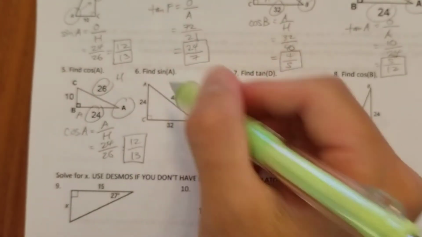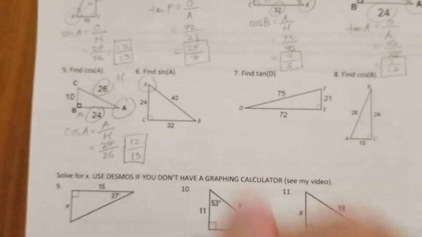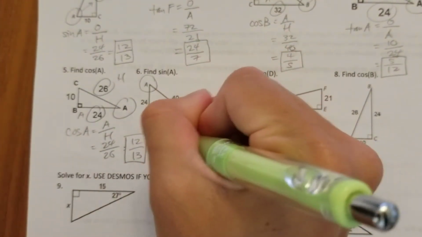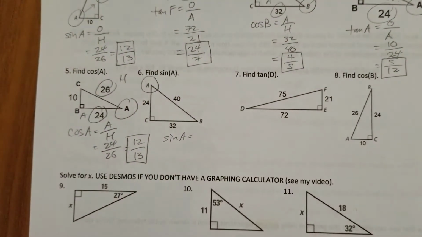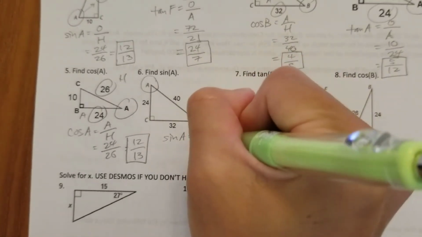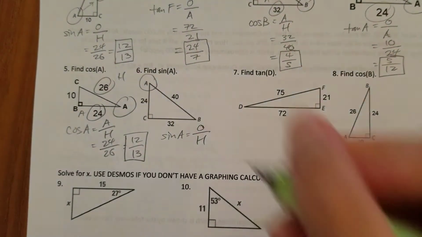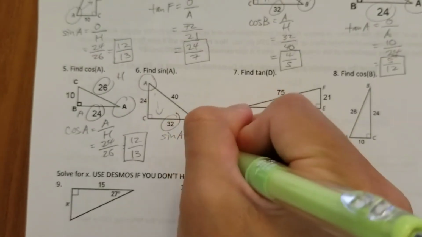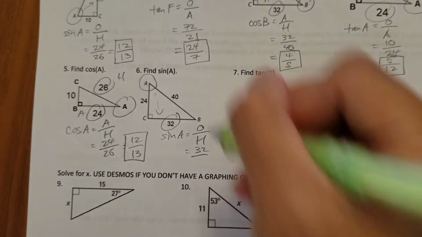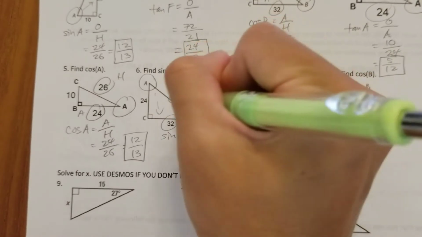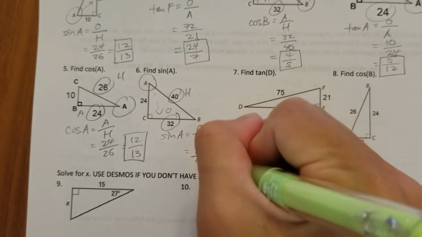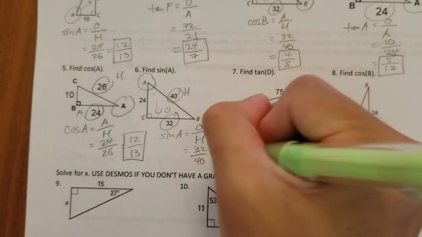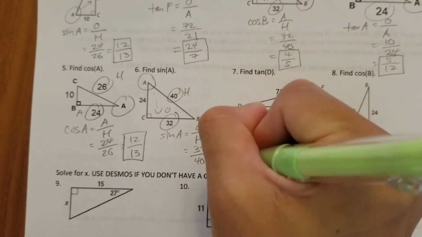Okay, this one. Find sine of angle A. Sine of A equals the side that is opposite divided by the hypotenuse. This is the side that is opposite of angle A, 32. Hypotenuse, longest side of the right triangle. So this is going to be 40. 32 divided by 40 is going to be 4/5.